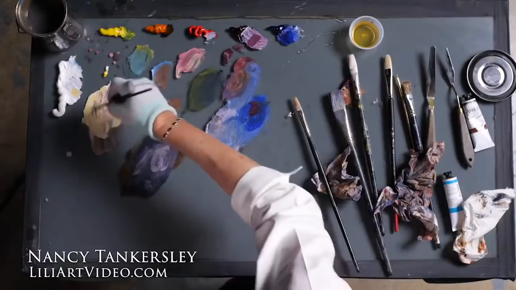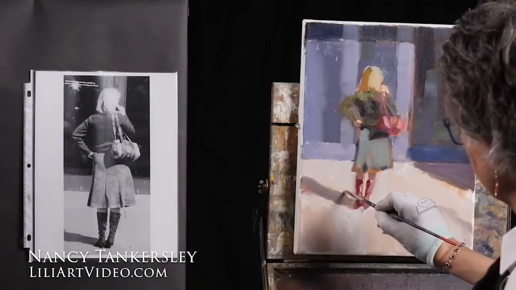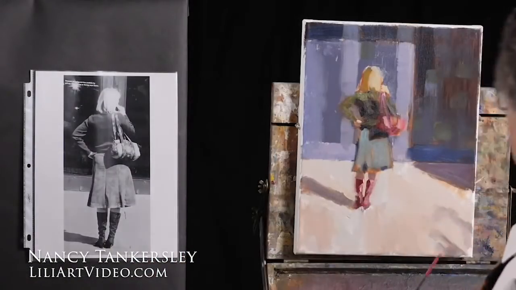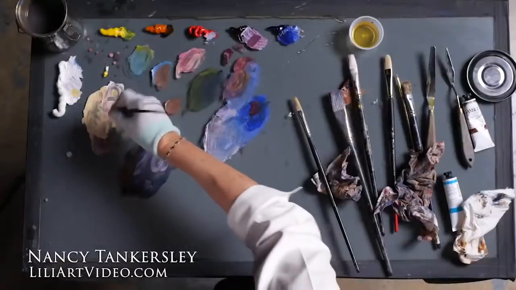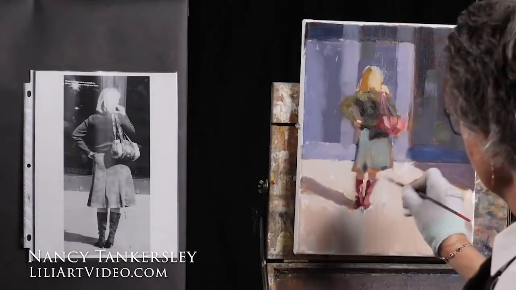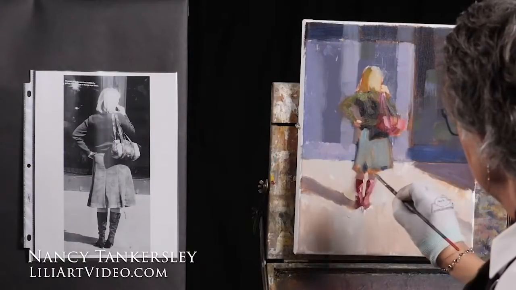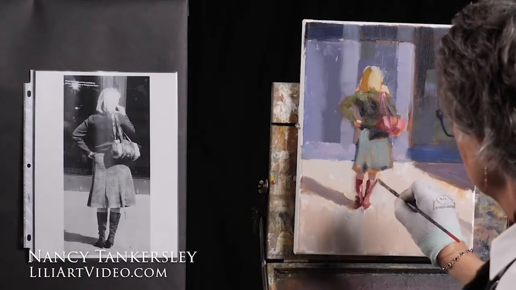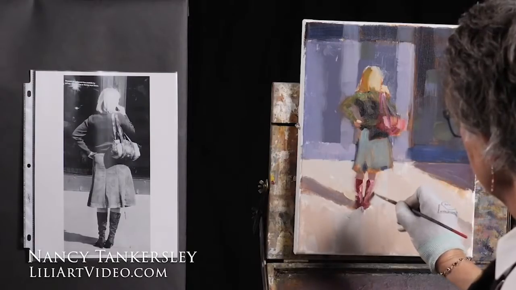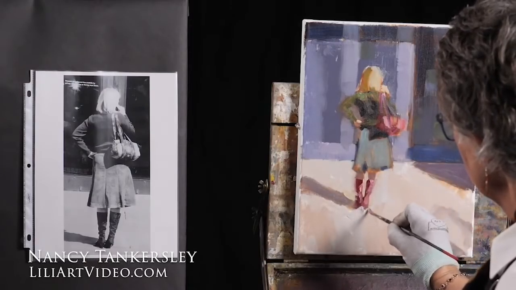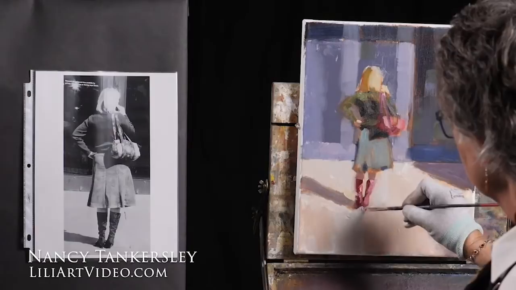If you remember when I started and blocked the figure in, she was pretty hulky looking. But as I refine using negative shape in the background, she starts to take on a more feminine form, a little bit more graceful.